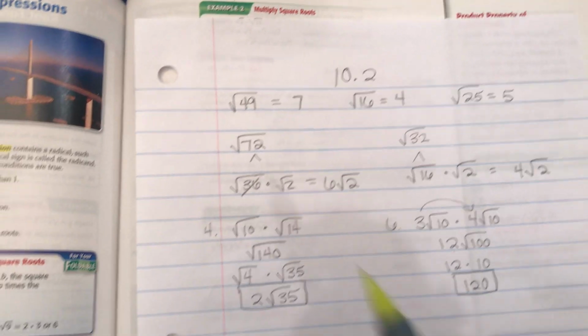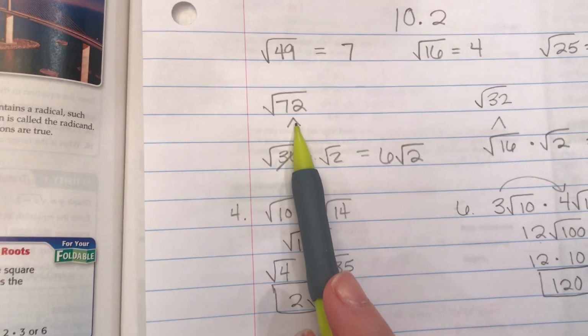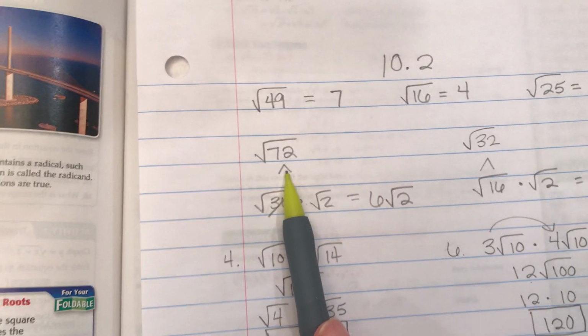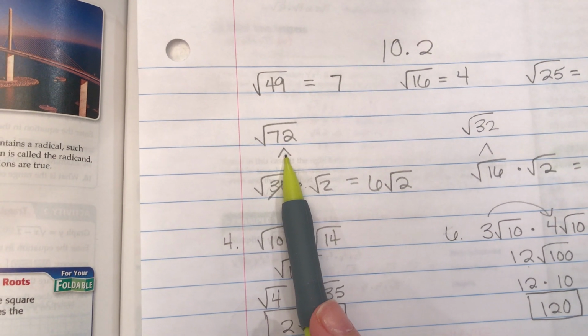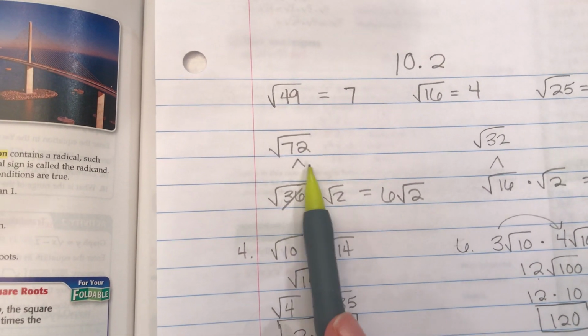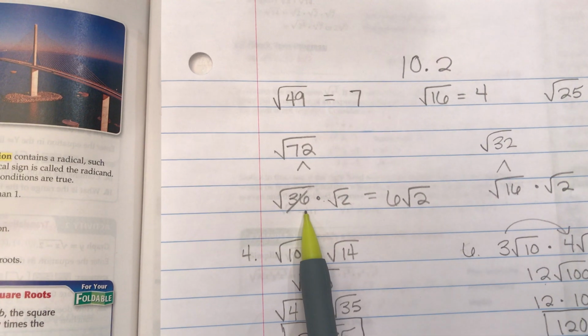I'm going to attach a table of the common perfect squares so that you will have that list to refer to. But what I'm going to show you today is how to break down things like, for example, the square root of 72. If you type that in your calculator, you're going to get a decimal. So what I want to show you how to do is to break that down, and this is the way I want you to do it.